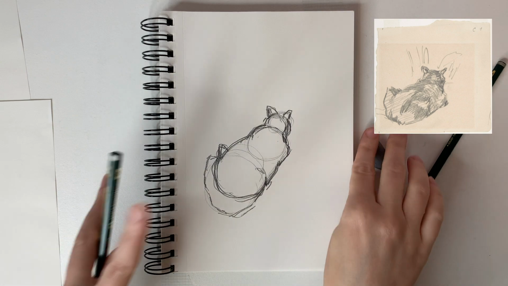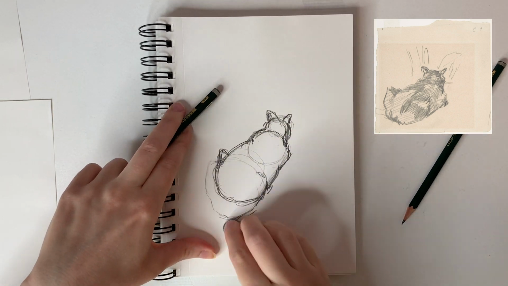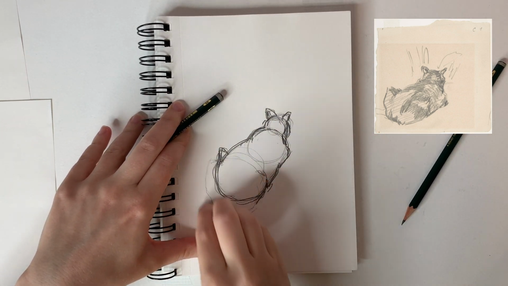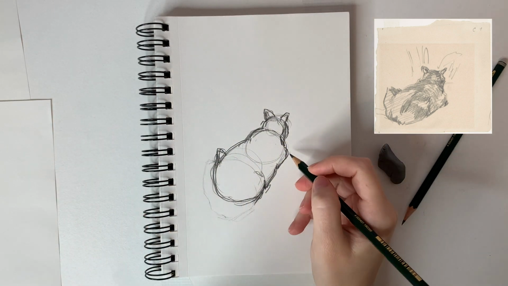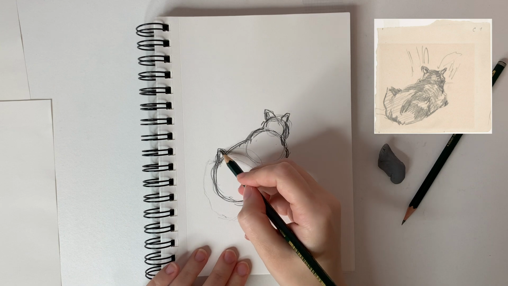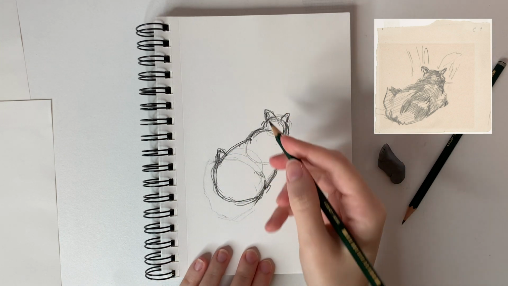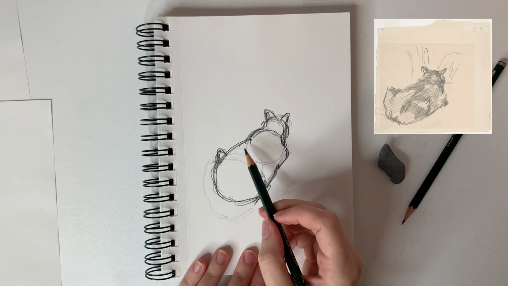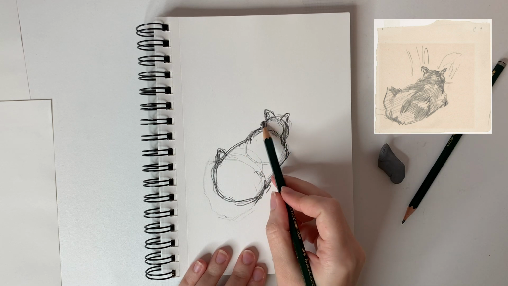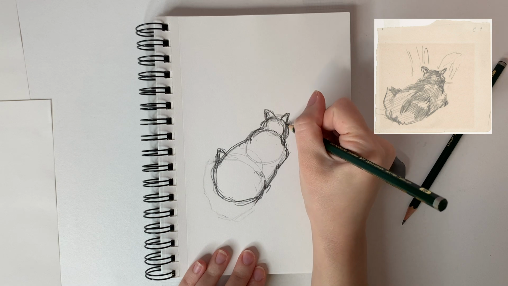Okay, maybe I'm gonna erase this part of it. I am drawing harder on the page than I normally do so that you can see it, but usually these beginning parts of the sketches I go pretty light so that I can erase everything well. So I think that looks pretty good.